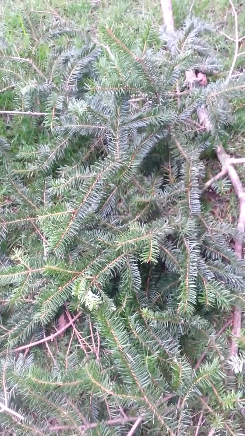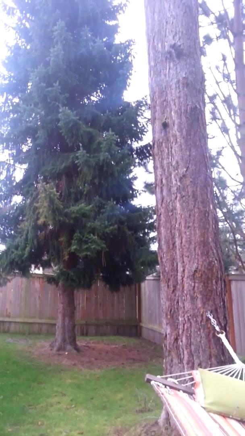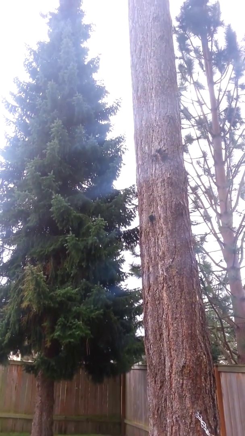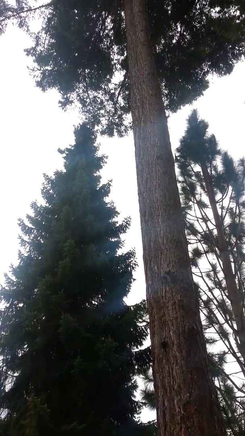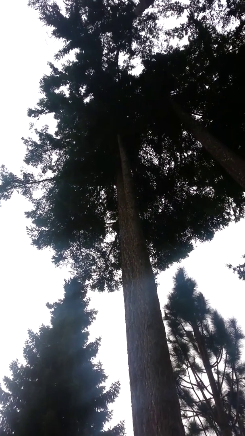Okay. Another adaptation, which is a fairly obvious adaptation, is the height of these trees. In the background, you're going to see a different type of pine, and you can see where that one ends. This one's just beginning. As you go up, up, up, up, up, you can see the Douglas fir tree is incredibly tall, and this allows for it to outcompete other trees for the sunlight.